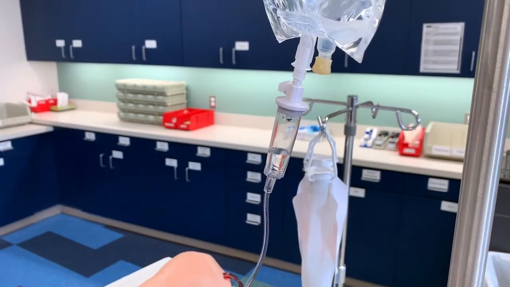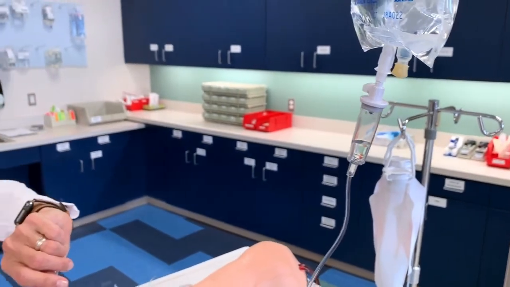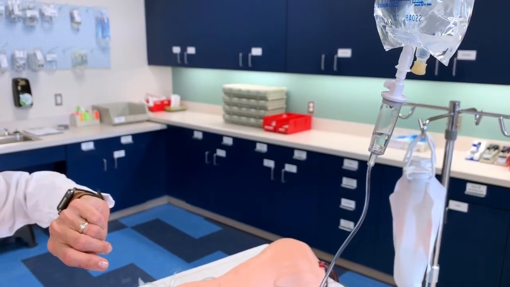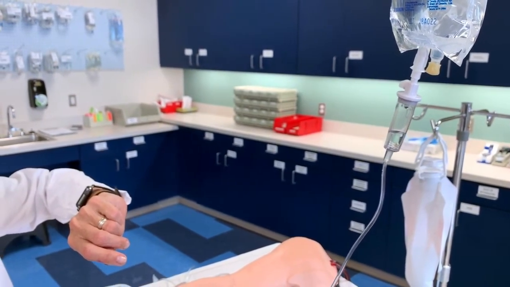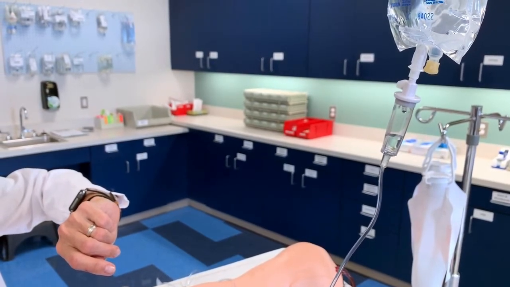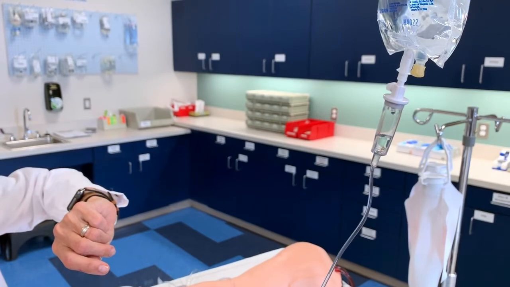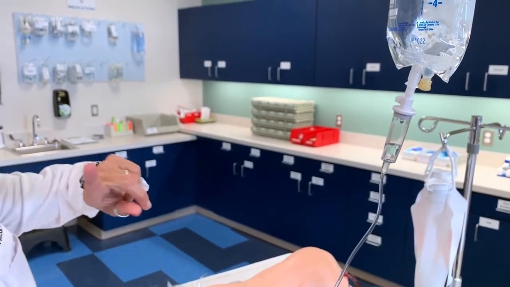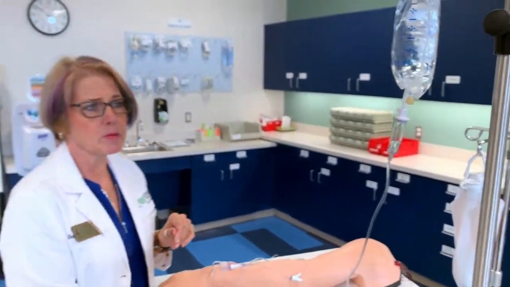So you wanna be watching your watch and just playing with the dial to try to get you to about 6 drops for 15 seconds. And that looks about right. So when we have about 6 drops for 15 seconds, that's going to end up being 25 drops per minute, which will equal out to 100 milliliters an hour using this drop factor.